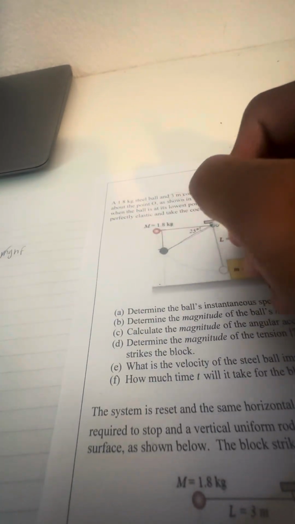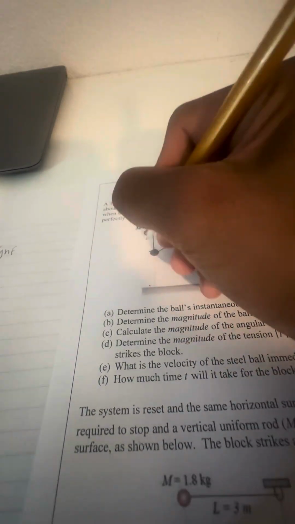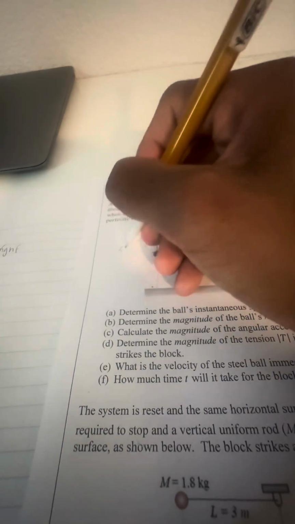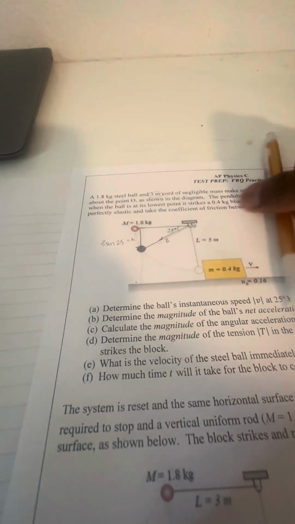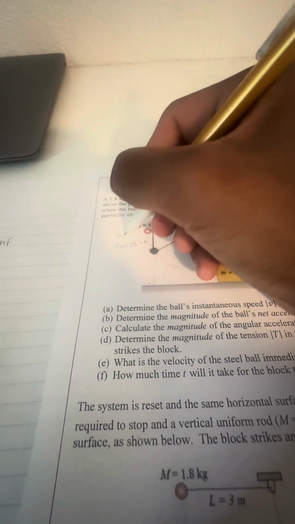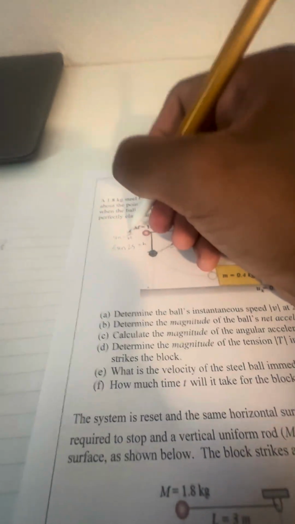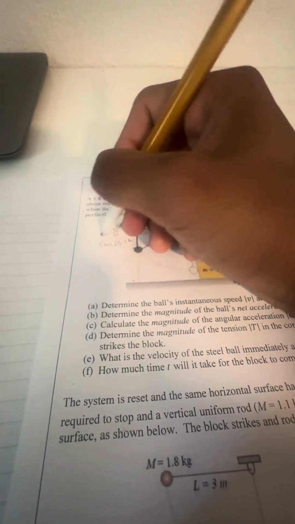trig. So the length or hypotenuse is 3 meters. So 3 sine 25 will give us our height right here, because sine is equal to opposite over hypotenuse. So if we want to find the opposite, we multiply the hypotenuse on both sides, which gives us 3 sine 25.